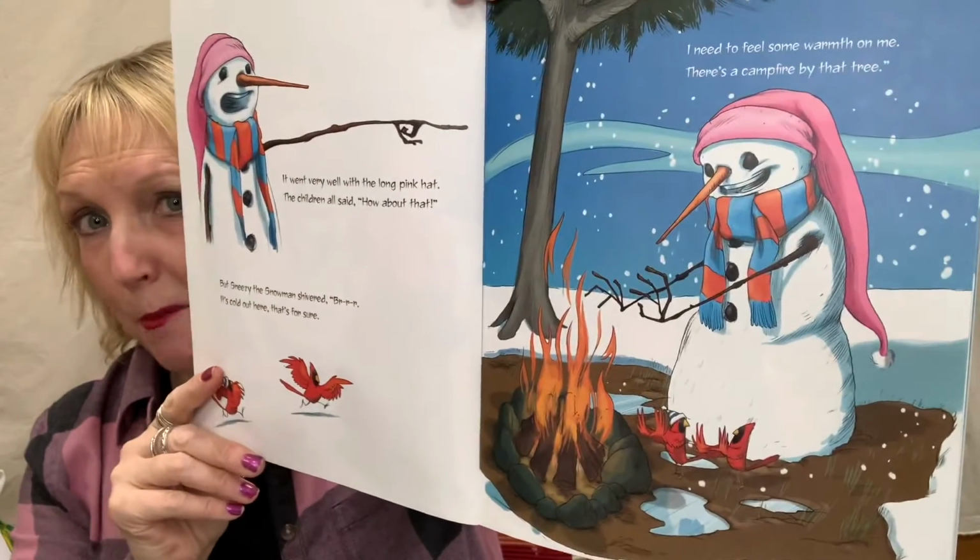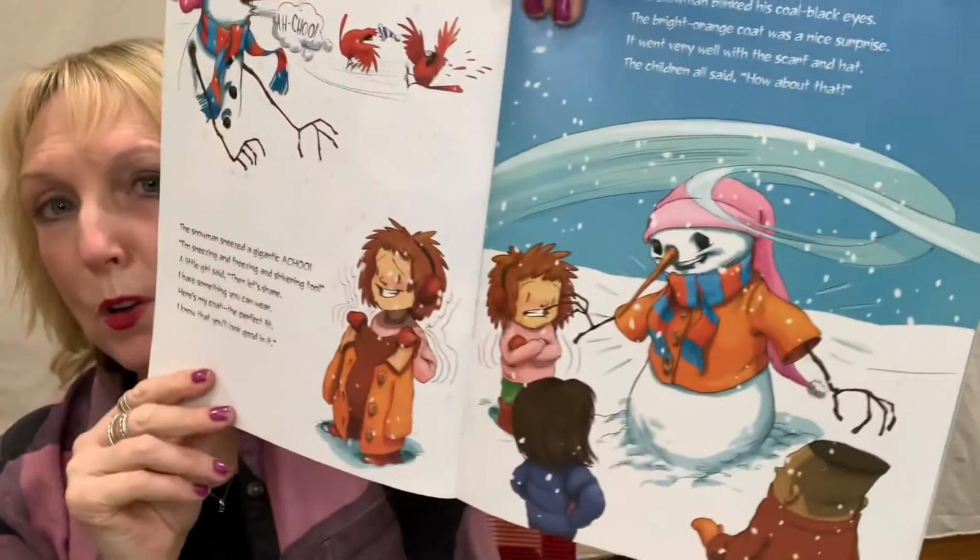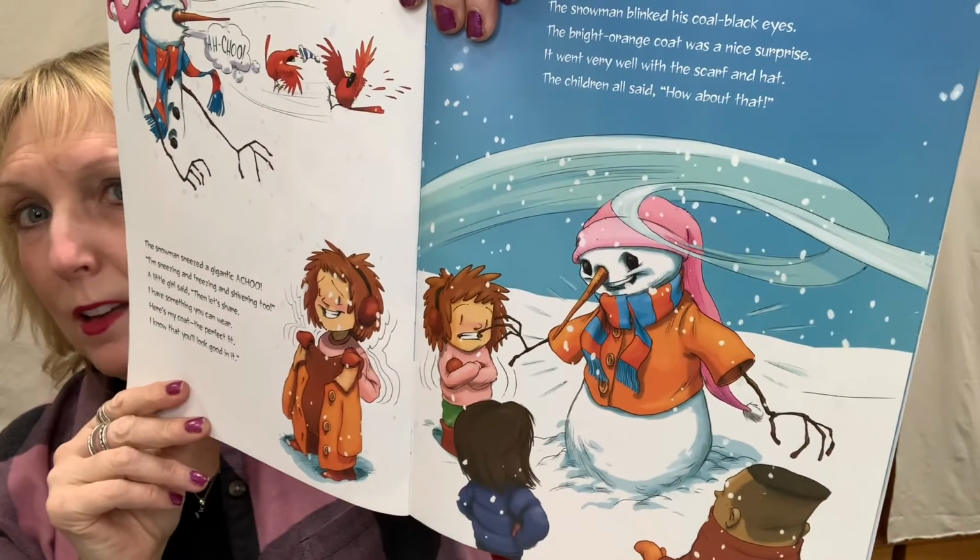But he was still cold and shivering and sneezing. Then he saw the fire. Stand by it. And he melted again. And the children had to build him brand new. And then there was one more piece of clothing that somebody gave him. Do you know what it was? It was orange. You're right. It's a coat. So they gave him a coat.